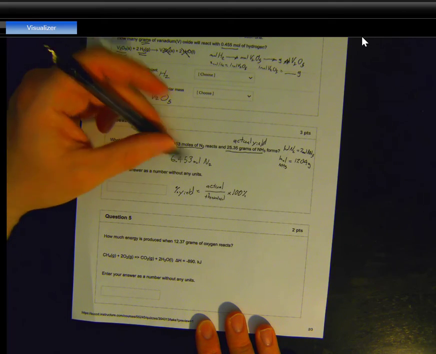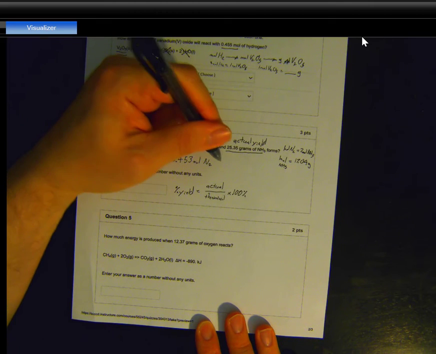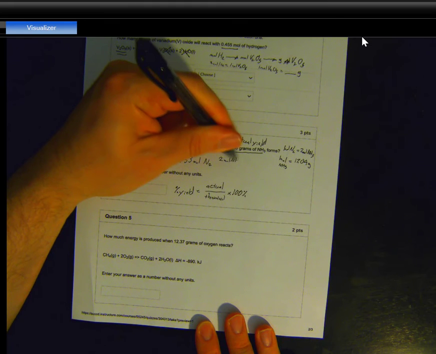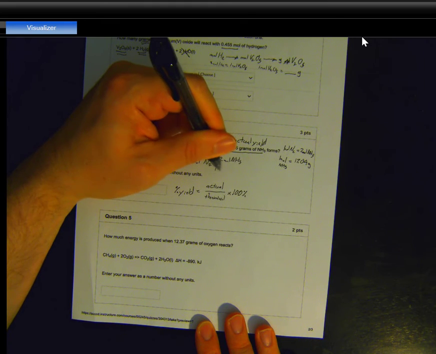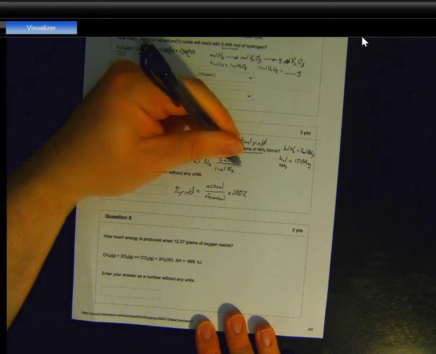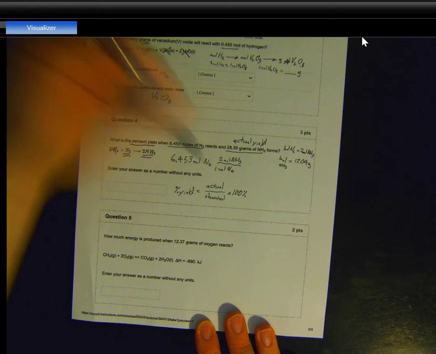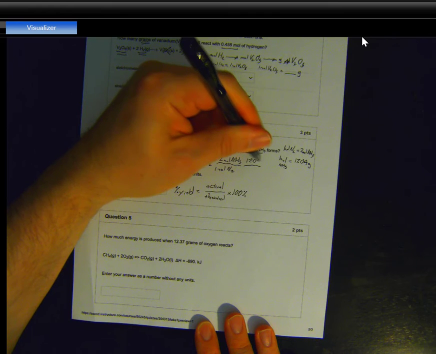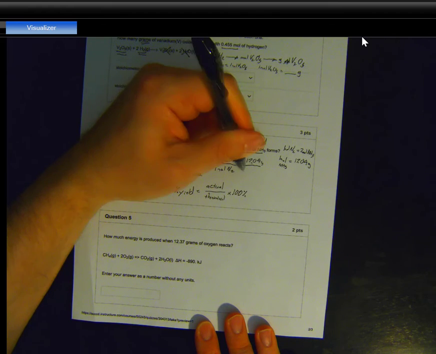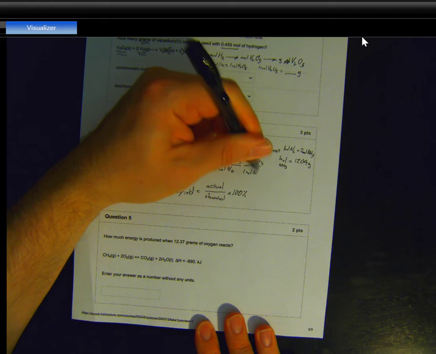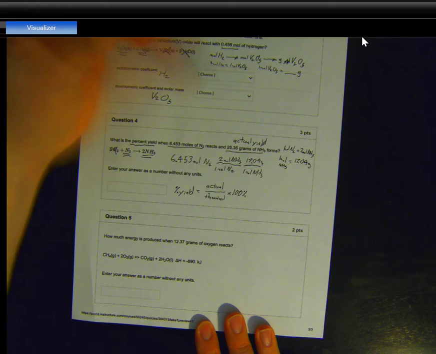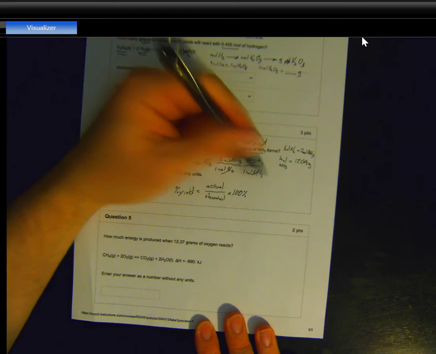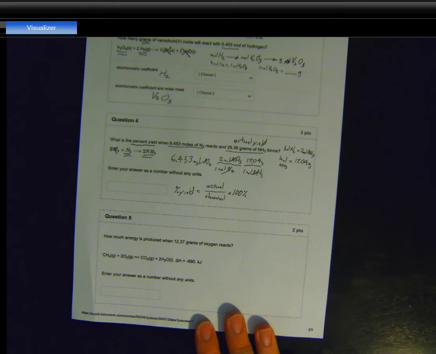So we have the moles of N2, and we have 2 moles of NH3 divided by 1 mole of N2. That will cancel out our moles of N2, and we have 17.04 grams over 1 mole of NH3. And so moles of N2 cancel, moles of NH3 cancel. Let me go ahead and go back to the calculator.